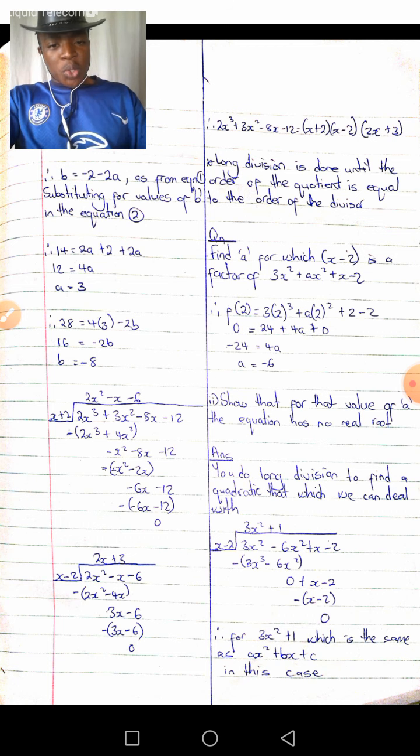Therefore, f(2), right, that's the factor, is equal to 3 multiplied by 2 to the power of 3 plus a multiplied by 2 to the power of 2 plus 2 minus 2, you get 24 plus 4a plus 0, which equals 0. Therefore, we've got negative 24 is equal to 4a. Therefore, a is equal to negative 6.